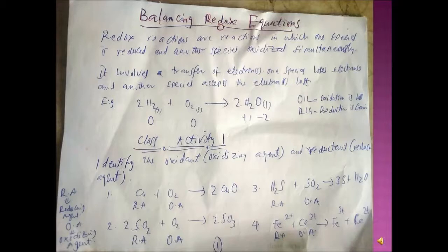Now, we have an example here to show how oxidation and reduction occur at the same time. We have hydrogen molecule with oxygen molecule giving us water. Last time when we talked about oxidation and reduction separately, one of the definitions we gave for oxidation is that oxidation is addition of oxygen. But today we will not be dealing with it on that level of addition or removal of oxygen. We will be looking at it based on electron transfer.